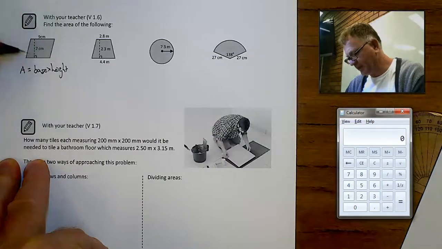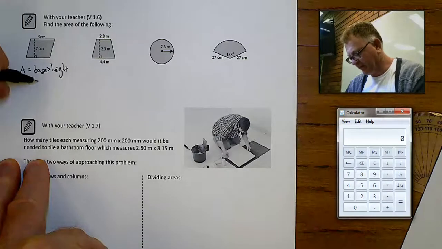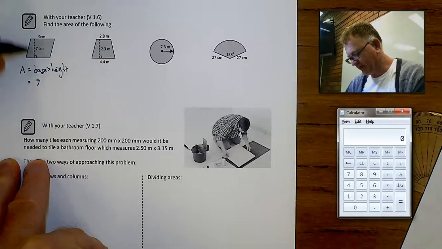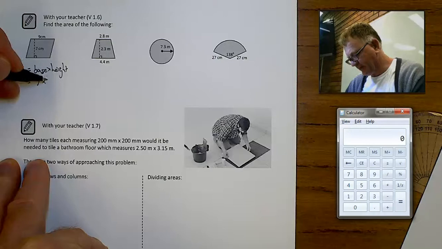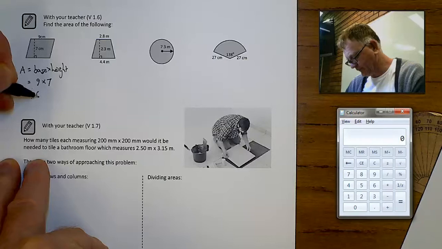The height must be measured at right angles to the base. So it's the length of one pair of sides times the distance between the sides, if you like. So in this case here, 9 is the base and the height is 7. 9 sevens are 63 centimetres squared.